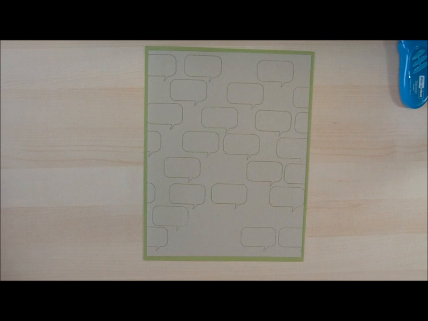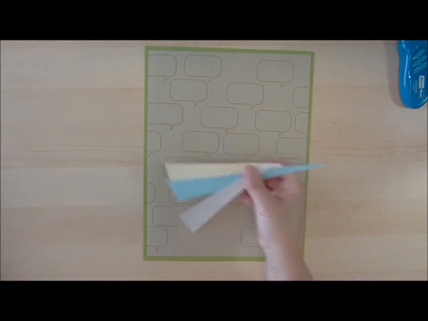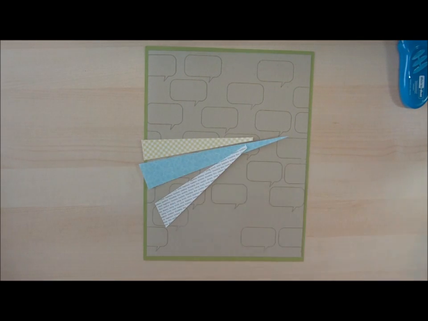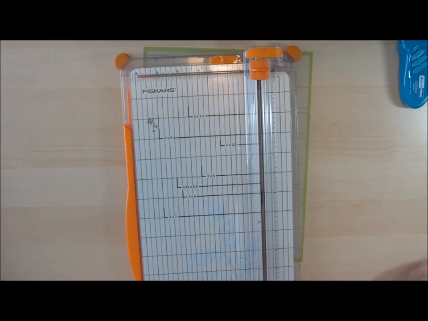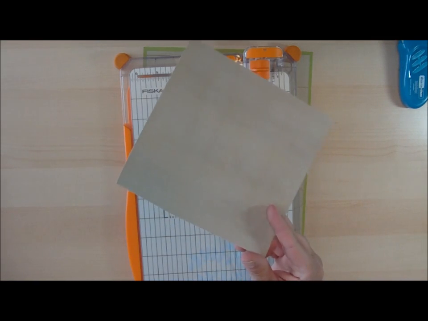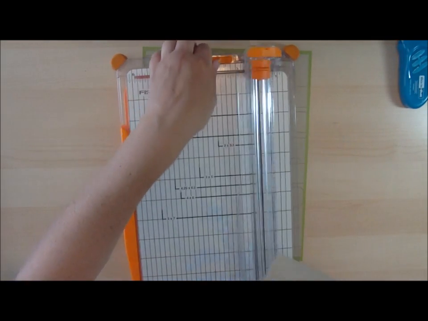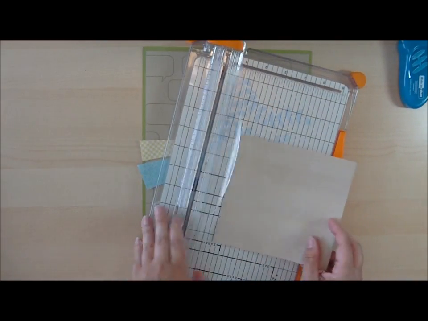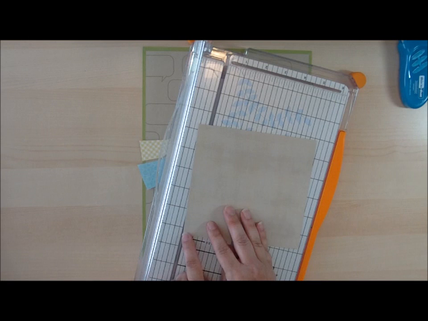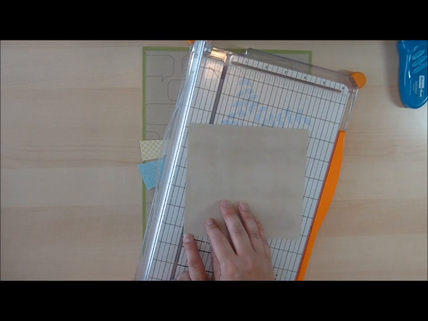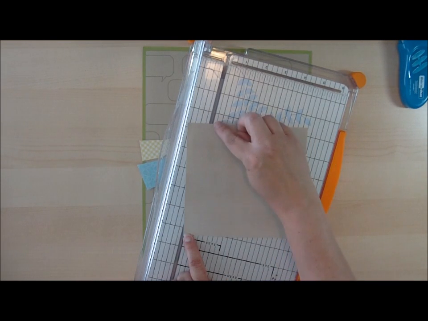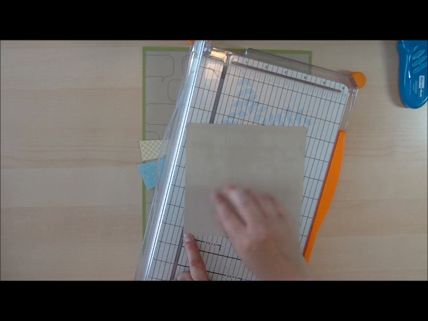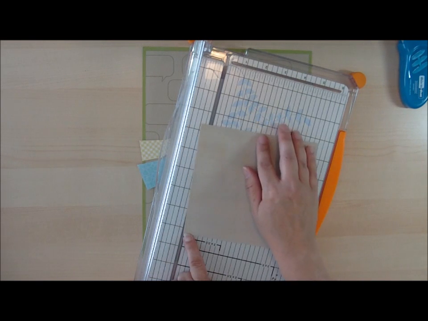Now the next part of my page is I'm going to use a common tool that we all have to create some diagonal lines. And to do that, you need a paper trimmer and a piece of paper. This is a 6x6 piece of paper. You can use any size of paper you want. Now you can get precise with the measuring on this, but I will put one corner of the pattern paper right where I'm going to cut, and then I'll move my paper so that I can create a line or a diagonal line as thick or as thin as I want.